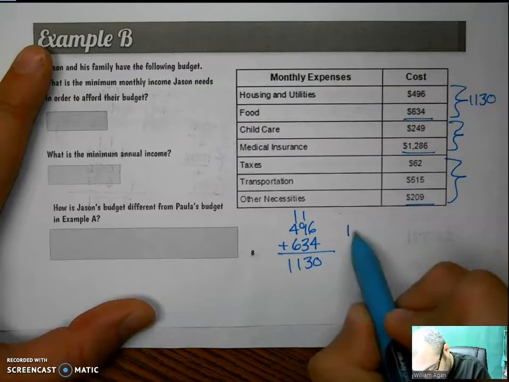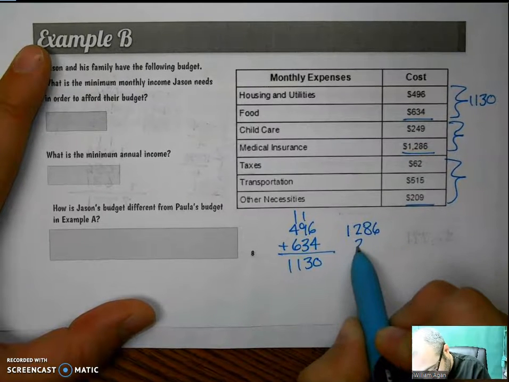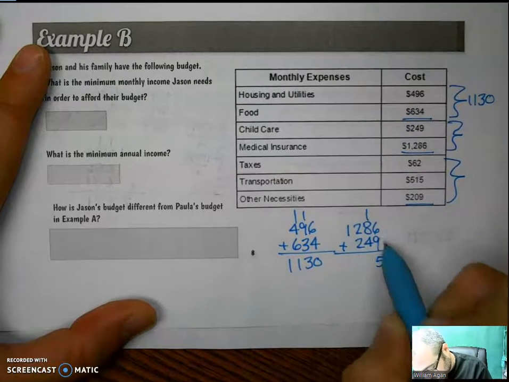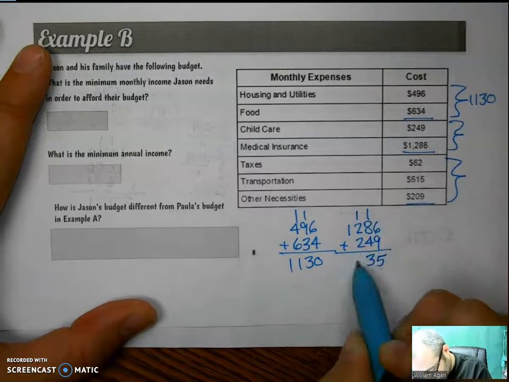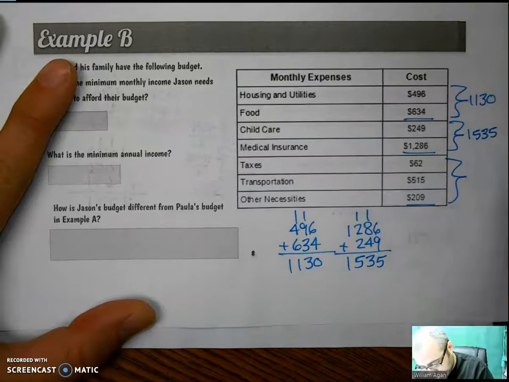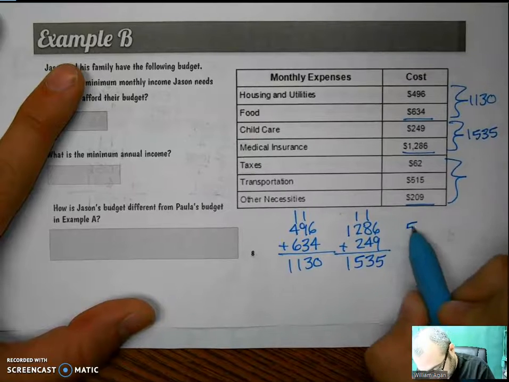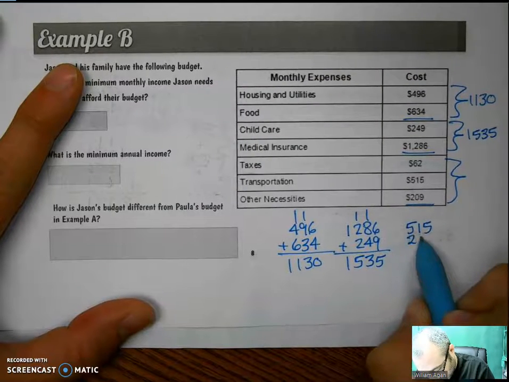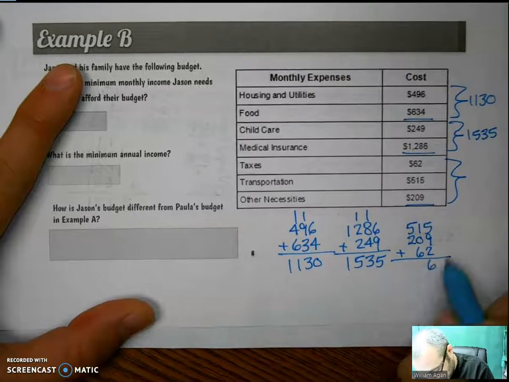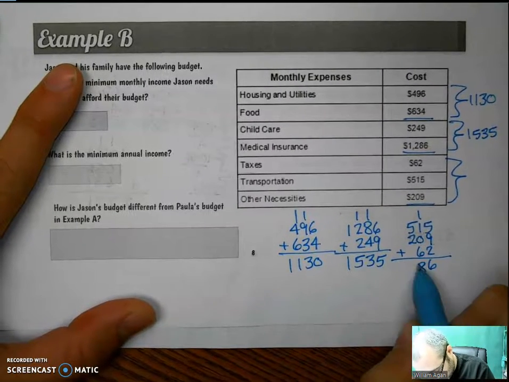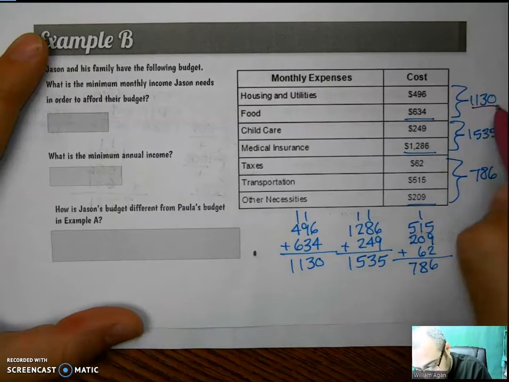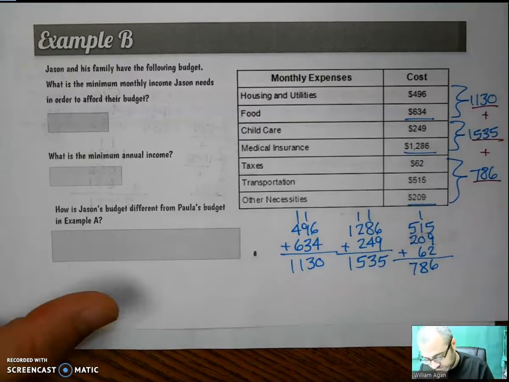Okay, then I have 1,286 plus 249. Then I have 1,535. Then these. That gives me 786.